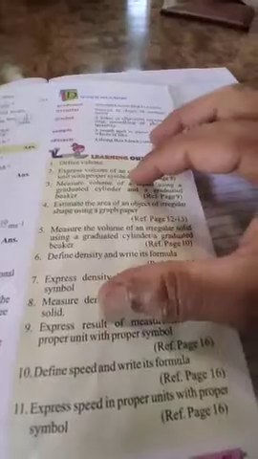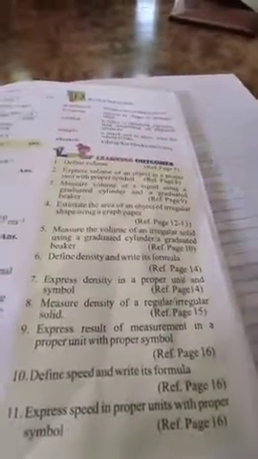We have solved the exercise. Now your homework is, these questions are given at page number 21. 11 questions are there. So just find out the answer and just write it on your notebook.